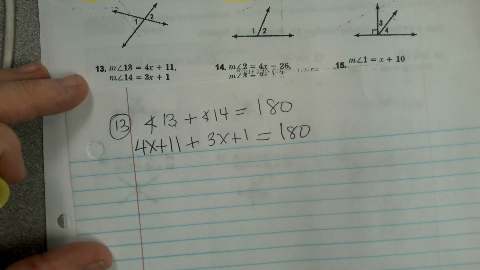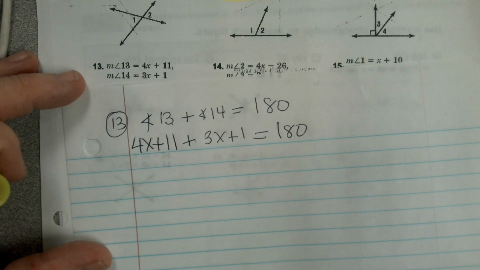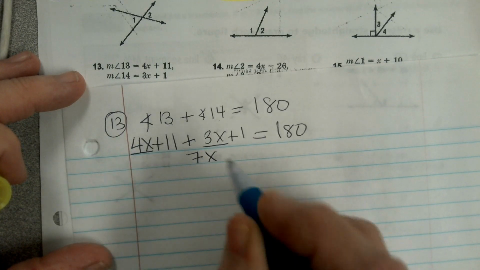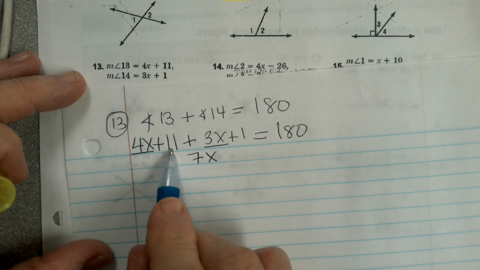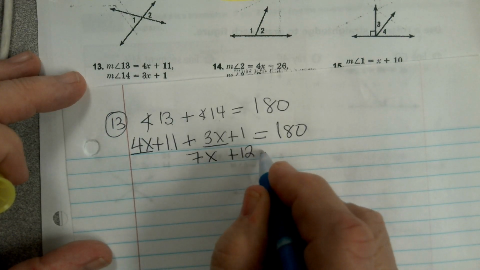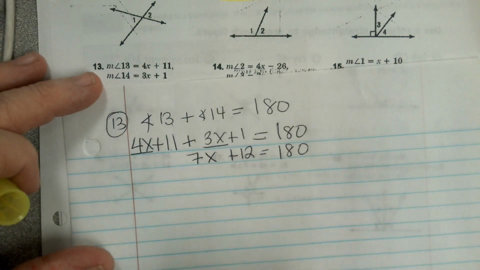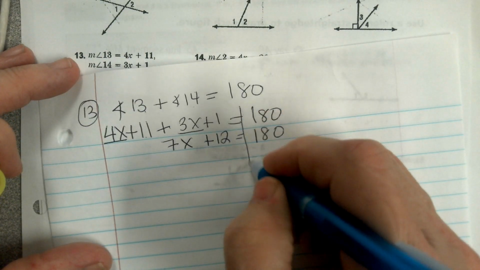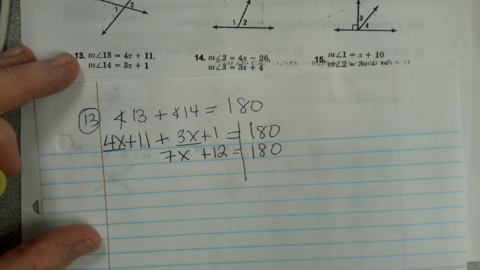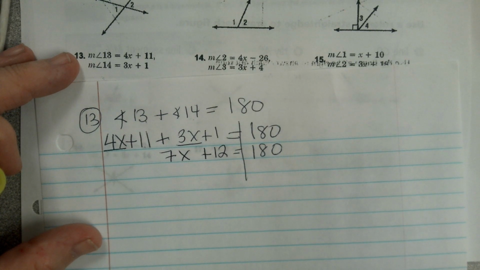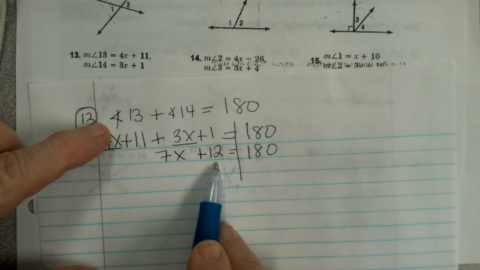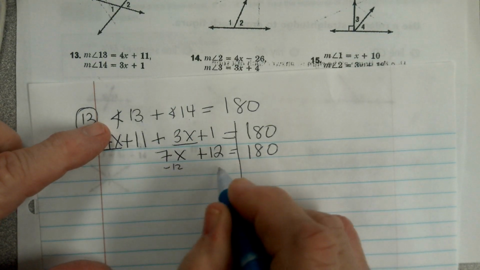So get your like terms together. 4x and 3x is 7x. Get your numbers together. 11 plus 1 is 12. And then, what do you have to get rid of? 12. And by the way, somebody did this on a test. If they wanted to get rid of 12, I'm going to show you what they did. They put negative 12 here and negative 12 here.